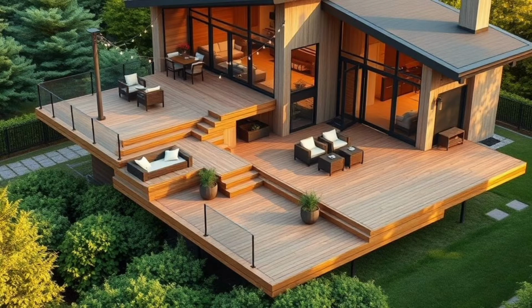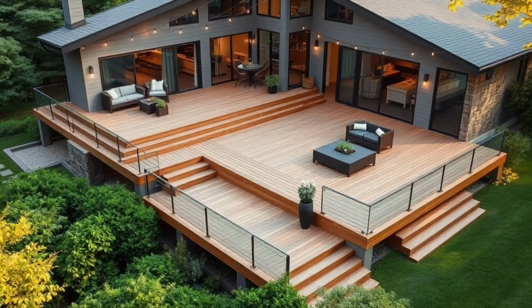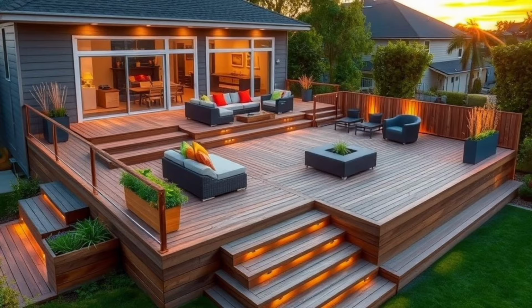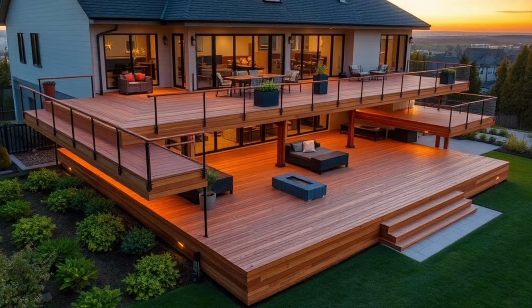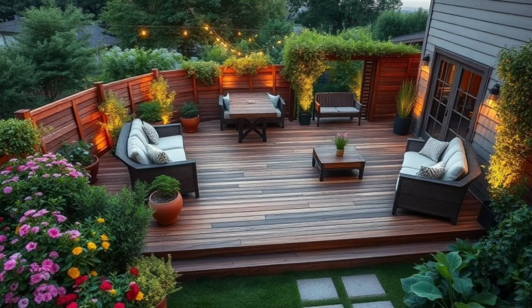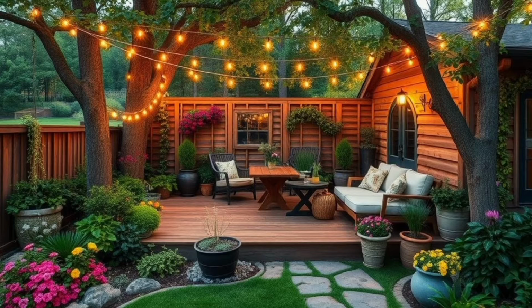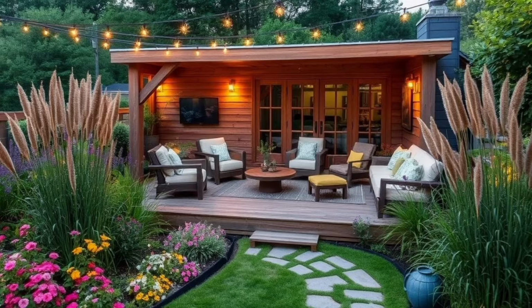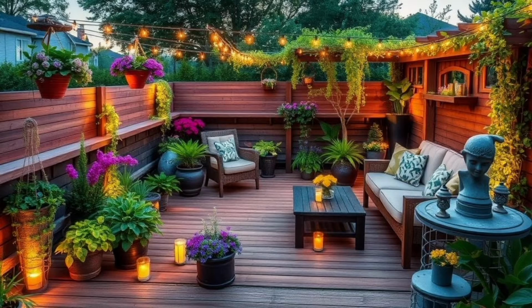Whether you have a cozy backyard, gardening, or a rooftop retreat, a well-designed deck can transform the area into a versatile oasis.